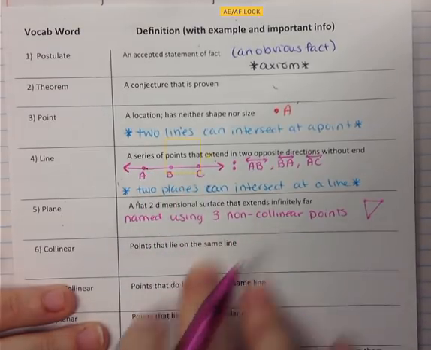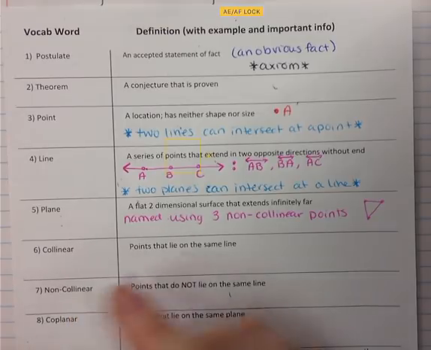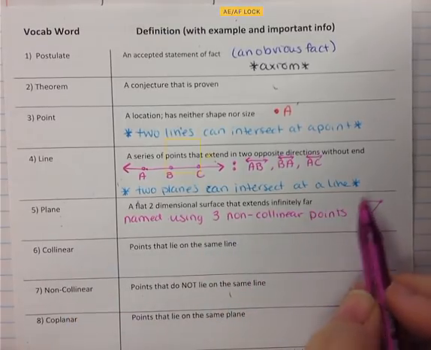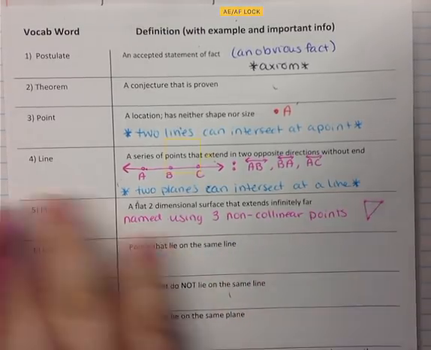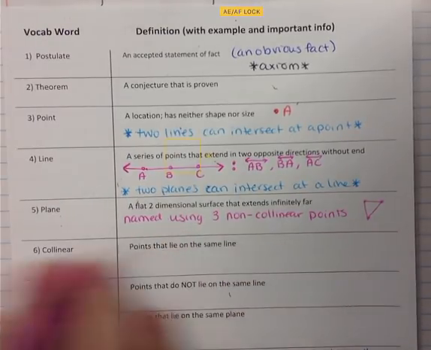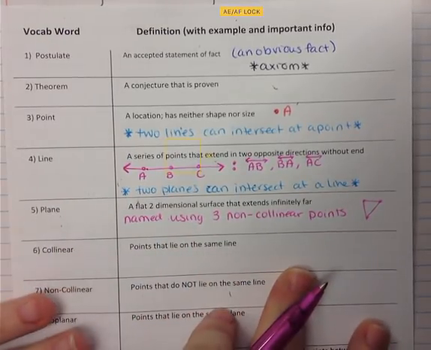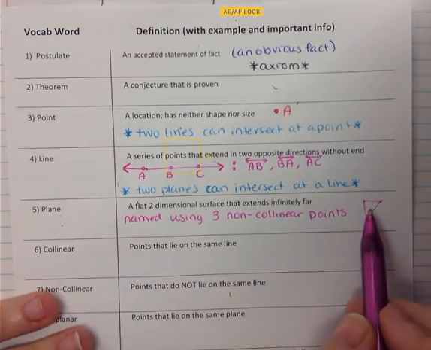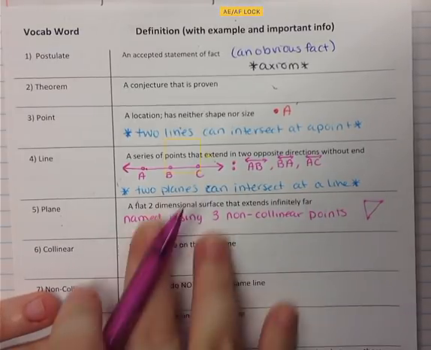And again, I will explain that when we get to this definition. So it's a flat surface. A plane is a flat surface, like the piece of paper, that can extend infinitely far. That it actually does extend infinitely far. That means it never stops. So this is an example of a plane.